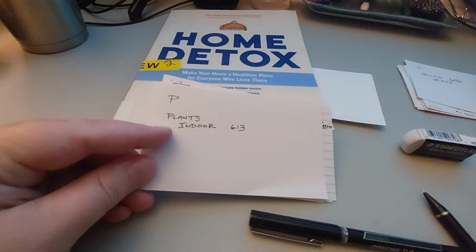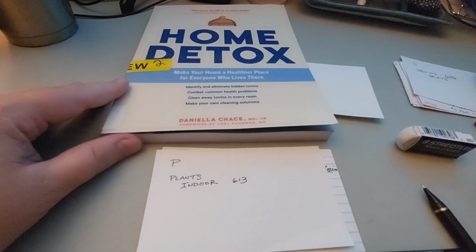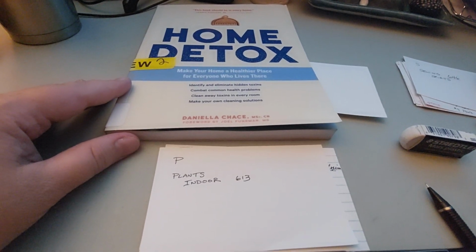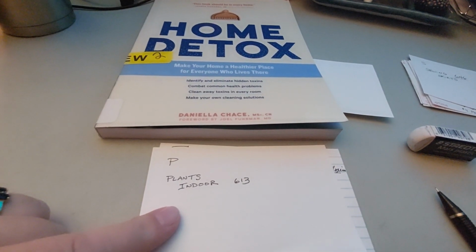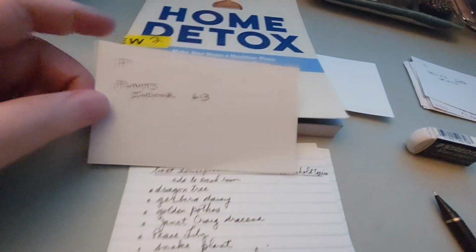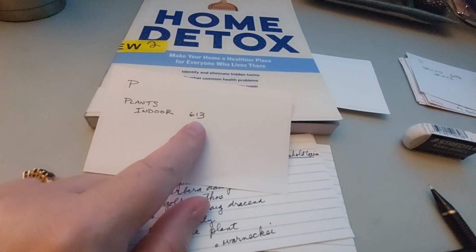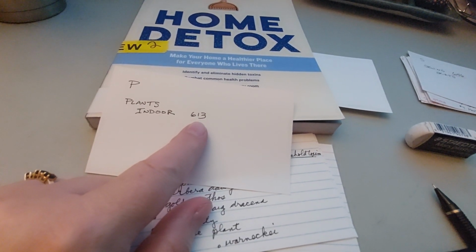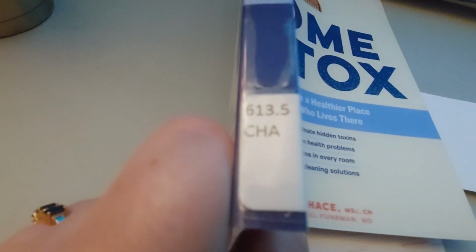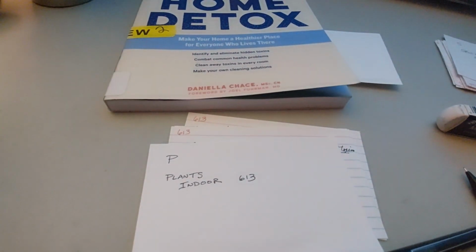So P, plants, indoor. What I want to remember most from this book is its information about indoor plants. And I put the library term, call number of 613. And that just happens to be Dewey Decimal 613. So I'm most familiar with 613.